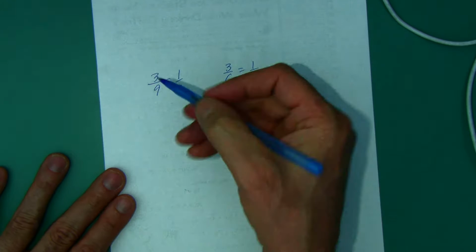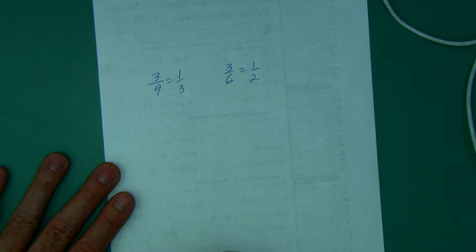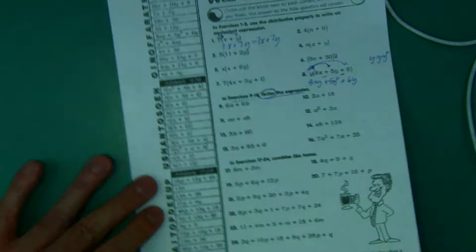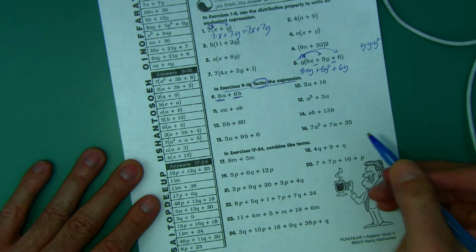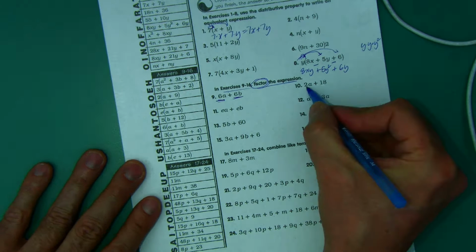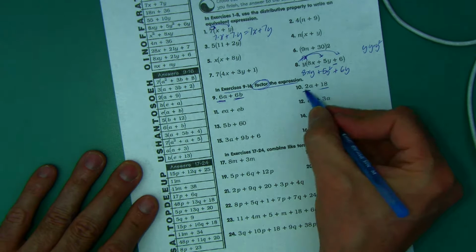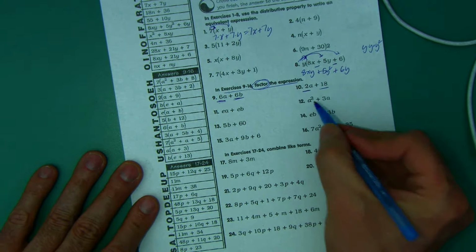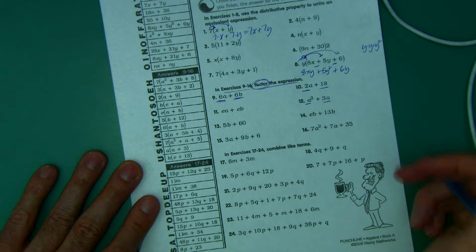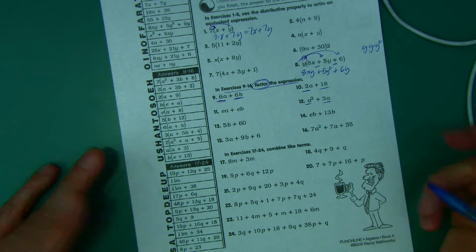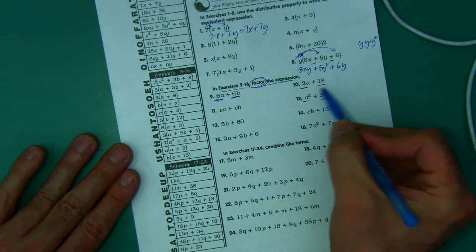So when you simplify fractions, you're looking for a common factor of the top and bottom. Here, you're looking for a number that goes into 6a and a number that goes into 6b. I think you guys know what that is. How about a number that goes into 2a and a number that goes into 18? Well, 2 goes into 2a and 2 goes into 18. How about a to the second power and 3a? Well, a goes into both of those. So what we're trying to do is factor out, working backwards, that number that's the same that goes into both.